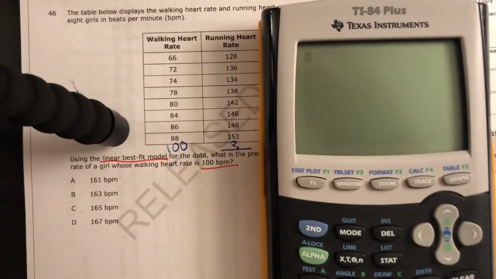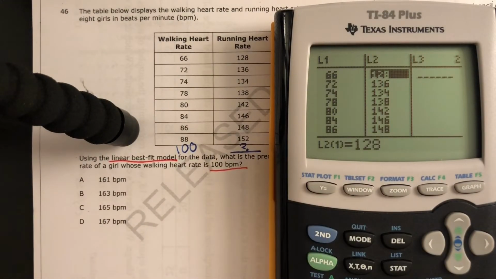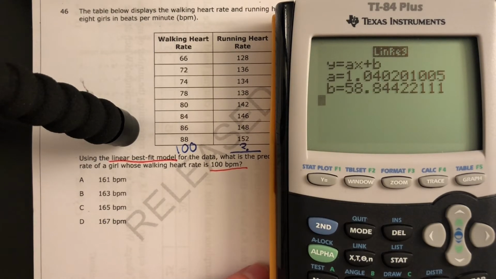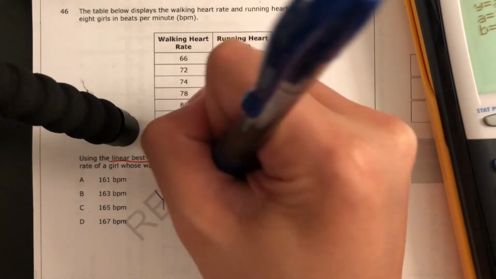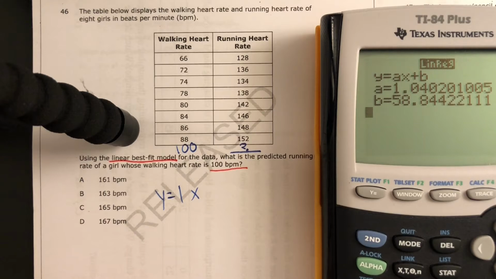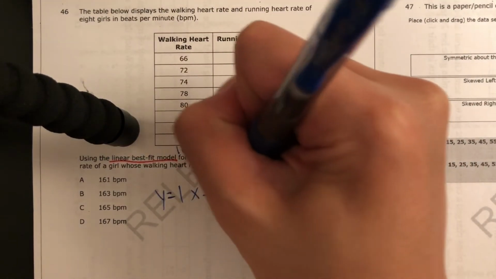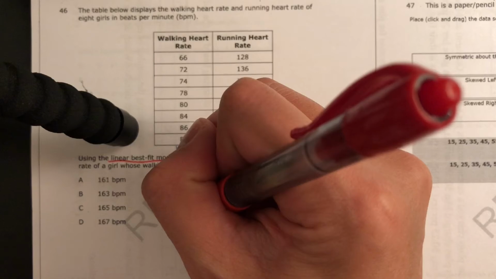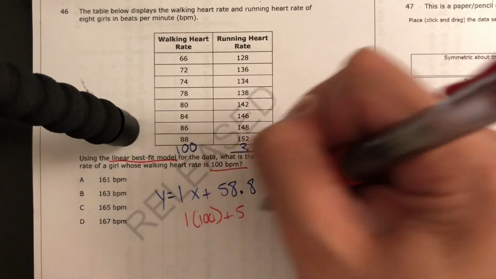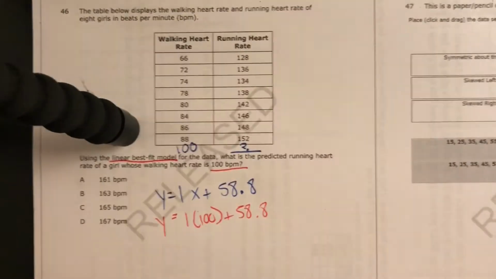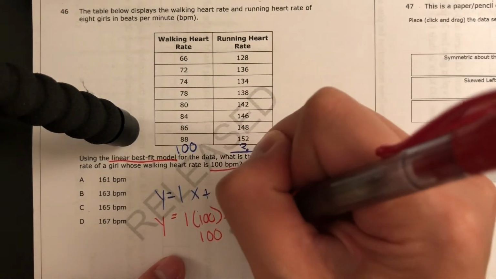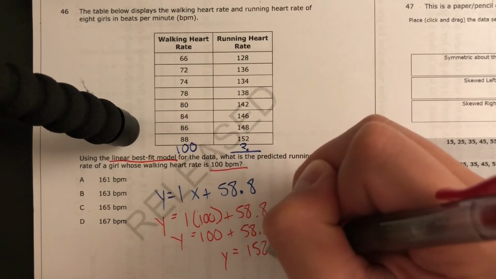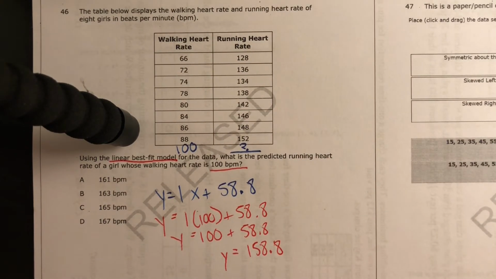So when I do this on my calculator, stat, edit, I've already put in the values, stat, calc, go down to 4. You want to write this down. Y equals 1x plus my y-intercept, 58.8. All right, I know what my x value is going to be, so instead of x, I'm going to plug in 100. So 1 times 100 plus 58.8 equals y. When I do this, 1 times 100 is 100 plus 58.8. So my y value is going to be 158.8.